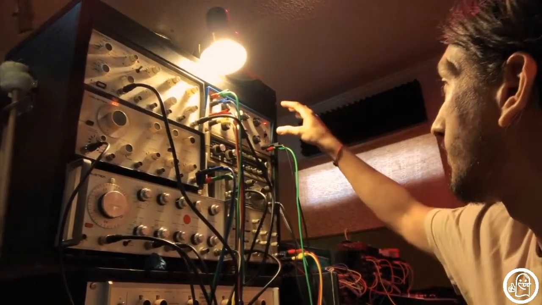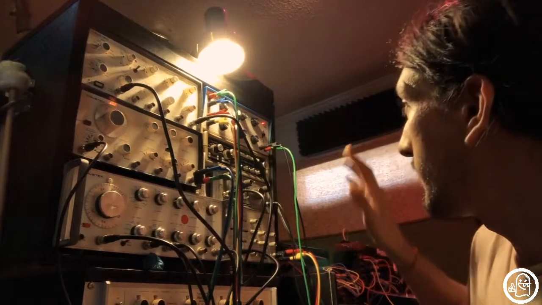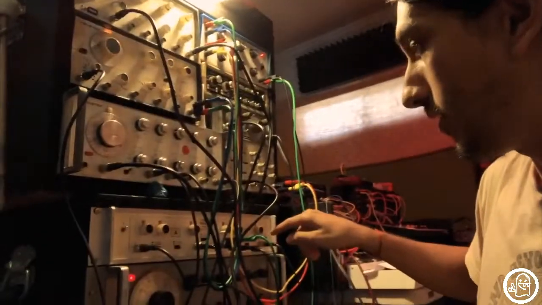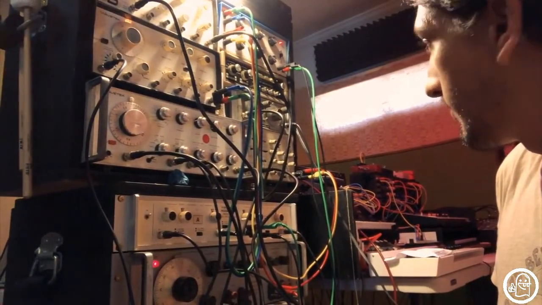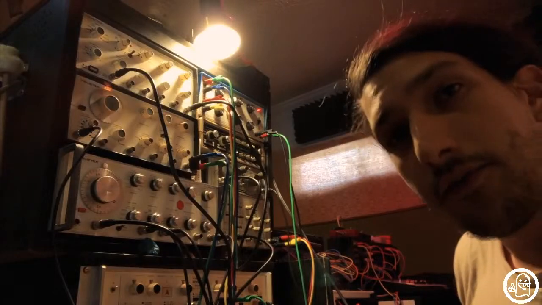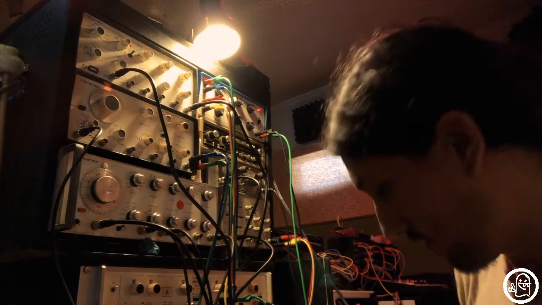And I have an electronic switch which does weird time divisions, and I have some filters and other types of devices that allow me to manipulate the sound waves. So this is kind of what it sounds like. I'm gonna bring the bass in.